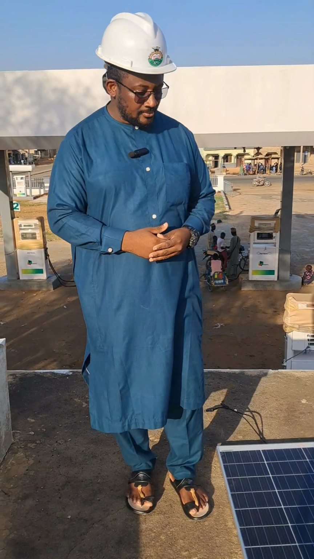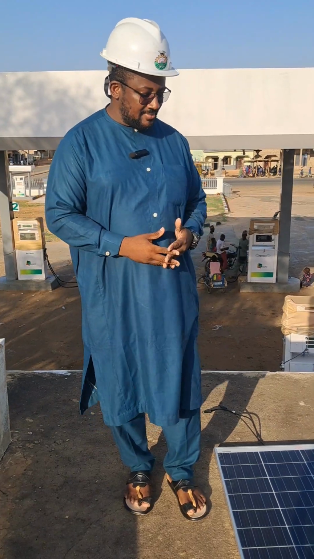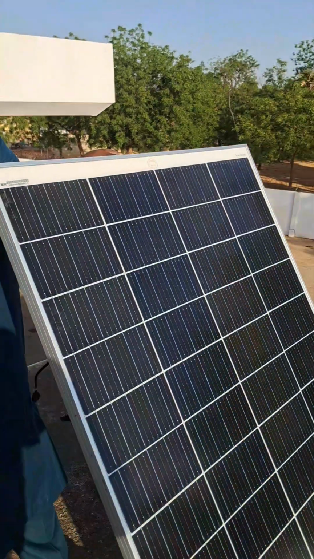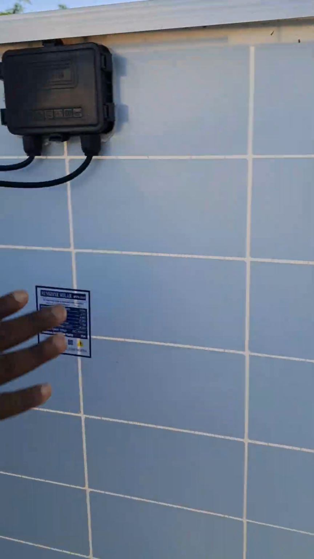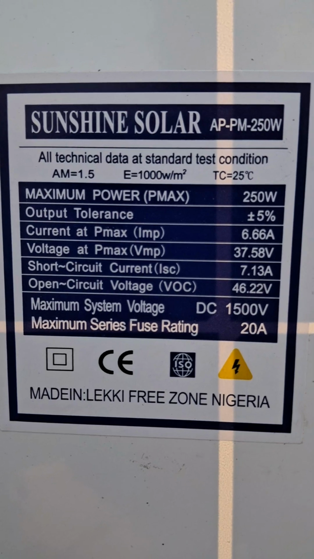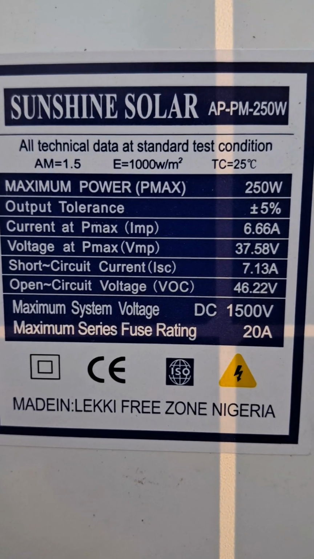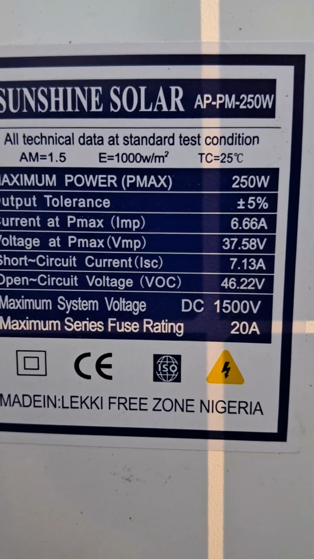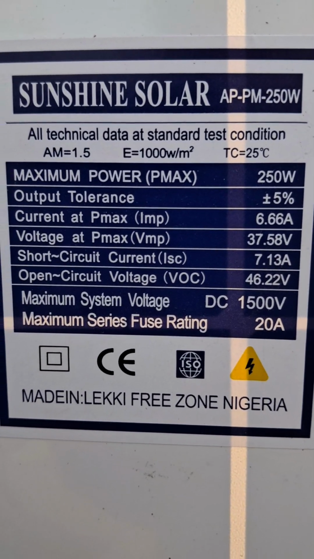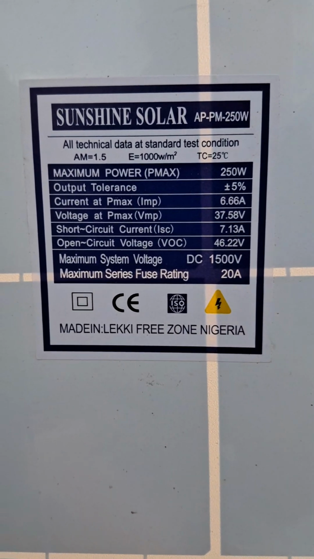Welcome back. All right. Basically, this is a 250-watt solar panel. As you can see, this is the nameplate of it. We have all the parameters available: output tolerance, IMP, that is maximum power current, VMP, short circuit current, and VOC.